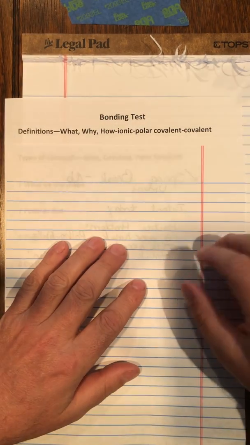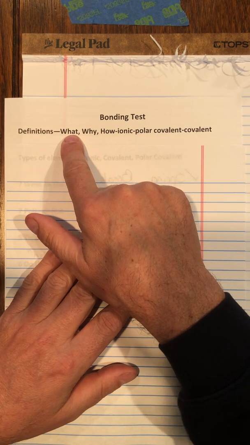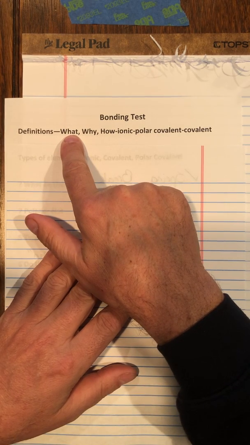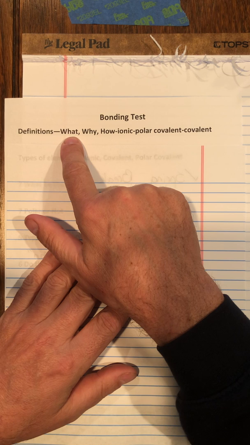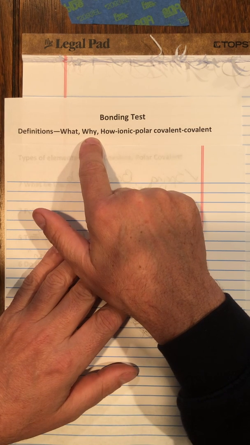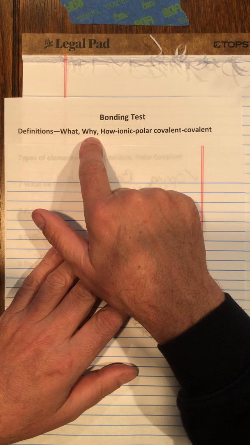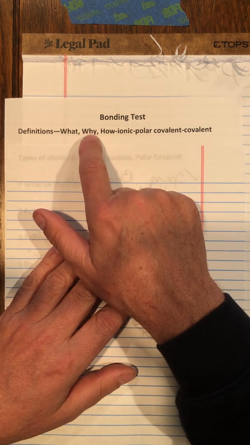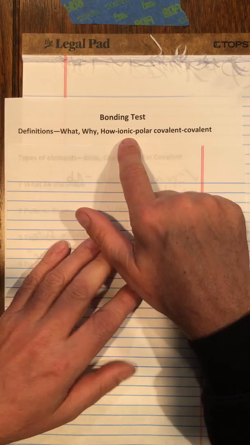Okay, you need to know definitions. What is a bond? It's a strong, attractive force. Why bond? Two reasons. One, to lower the energy in the system. Two, to reach the octet rule. And remember the two freaks: hydrogen and helium only want 2. Everybody else wants 8.